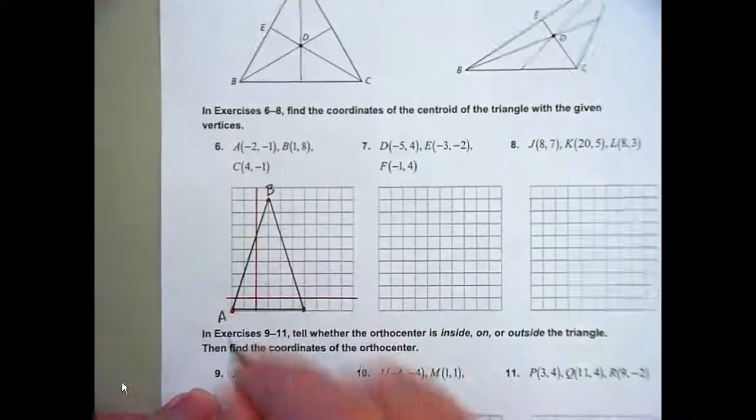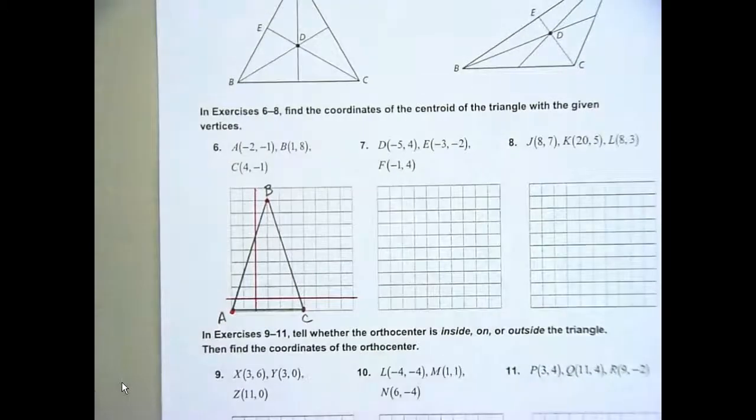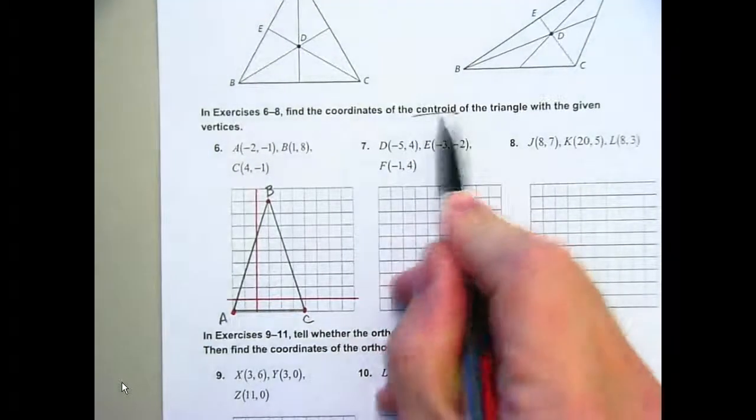Okay, can I please have your attention up here? So we have our three points. How do we find the median? Or excuse me, how do we find the centroid? I kind of gave that away. Sam?